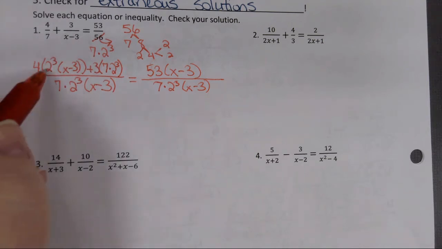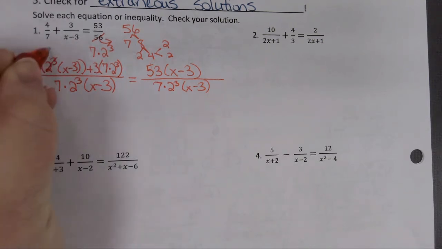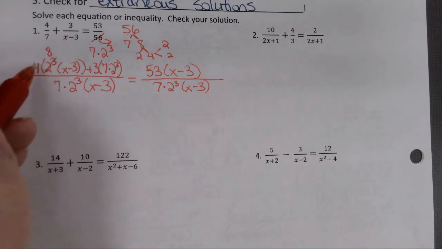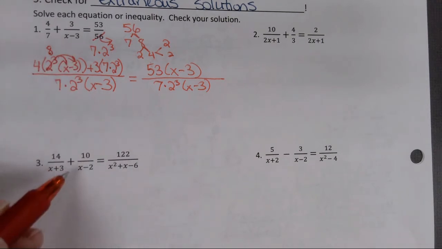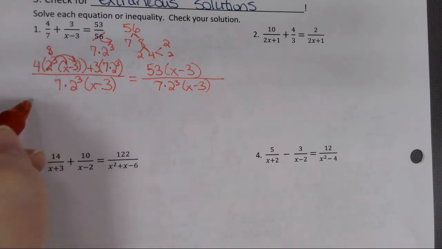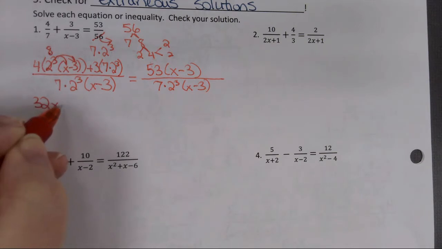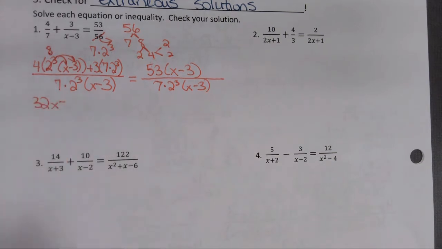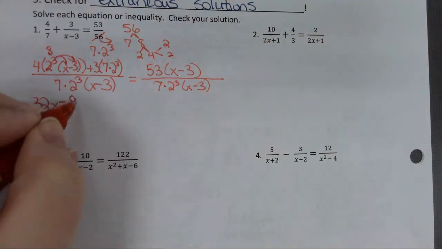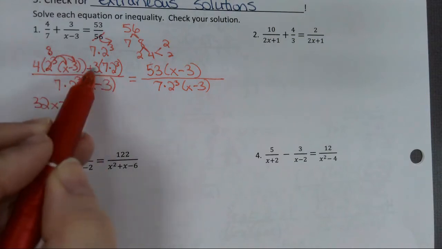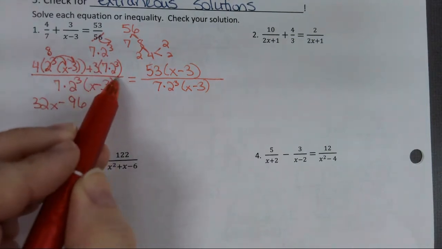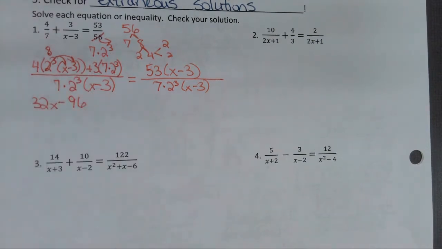So 2 to the third, we know is really just 8. I'm going to do 4 times 8 is 32 and distribute that 32 into both x and 3. So we have 32x minus 32 times 3, which is 96. Then we've got some multiplying here, and you can put all of this into your calculator exactly as you see it.